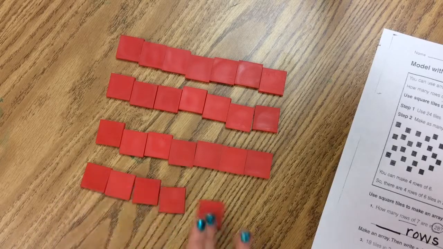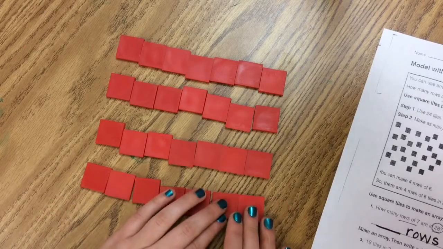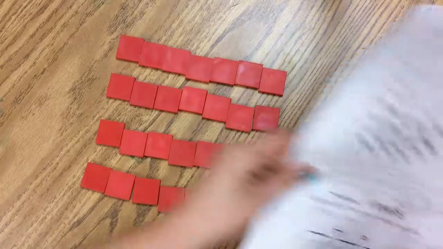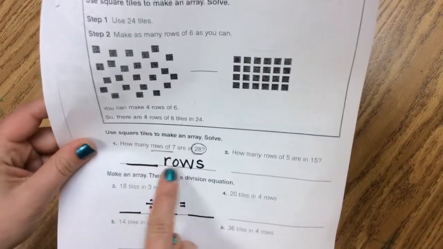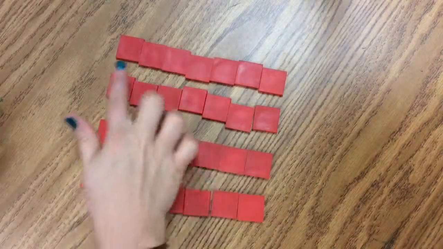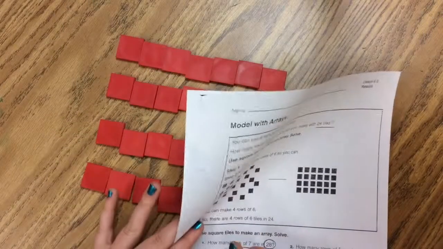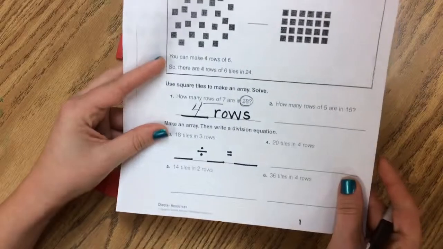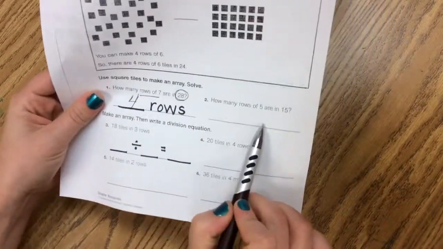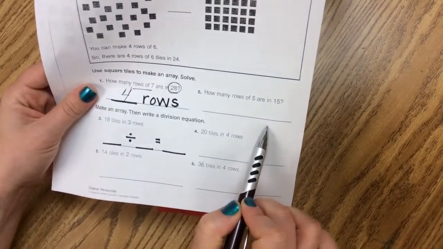And 7 on the bottom. Okay, so the question is asking, how many rows of 7? Well, I made rows of 7, and there are 1, 2, 3, 4. So there are 4 rows. I'm going to write a 4 in this blank. Okay, so you would do the same thing over here. Make sure you label it with rows.